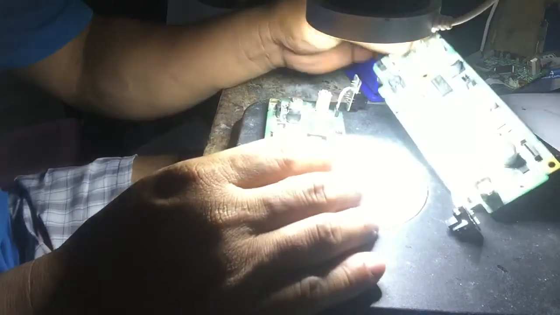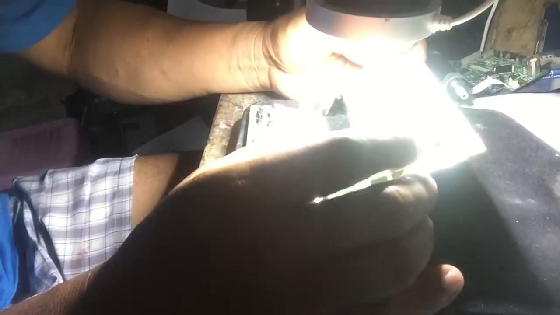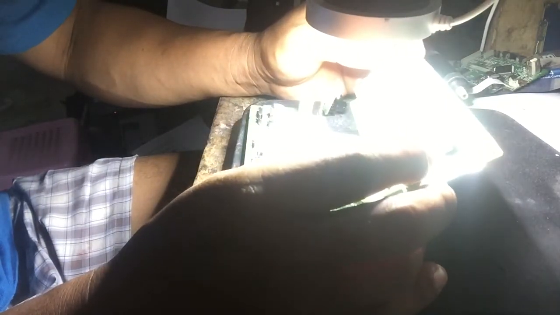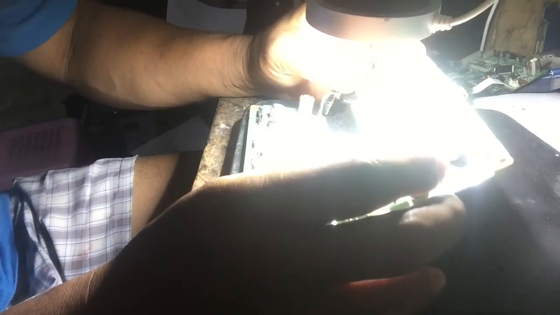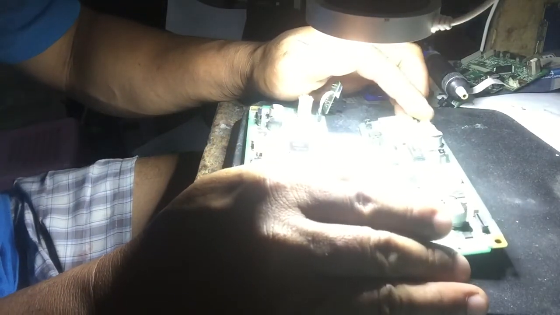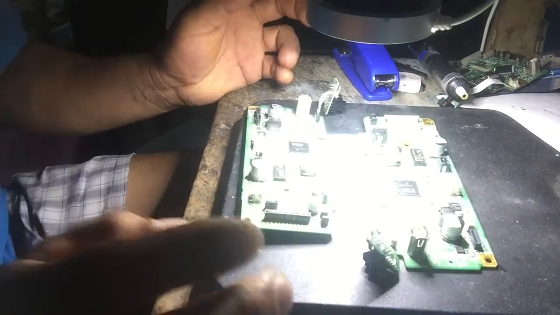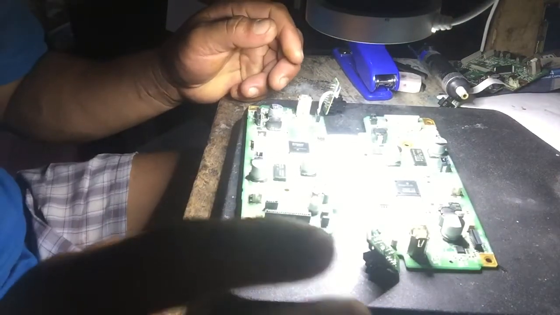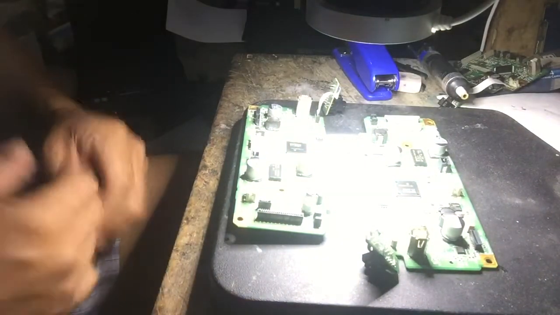So we have here two boards from Epson L3110. That is the Epson L3110, the latest printer today, which is loved by everyone because it is 3 in 1. We have two boards here, and they have a problem.